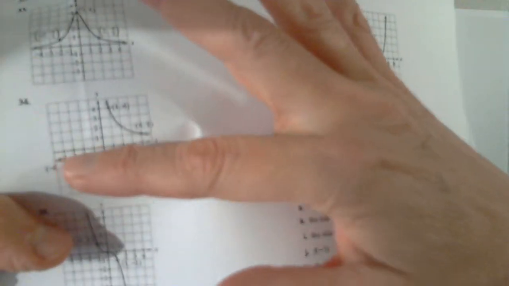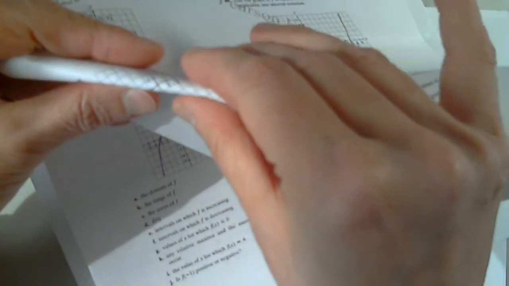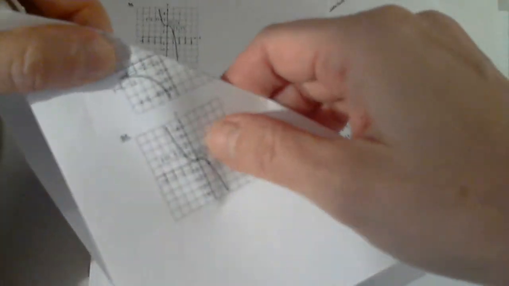A function will never be symmetric with respect to the x-axis, because by the vertical line test, it would not be a function. But look what happens here. If I fold this graph with respect to the origin, see what happens? A complete overlap. This overlaps with respect to the origin. Those two are symmetric.